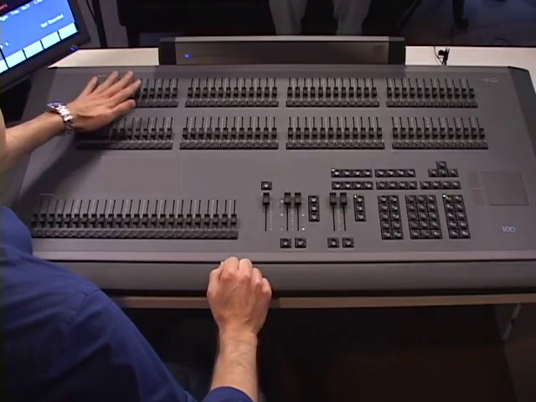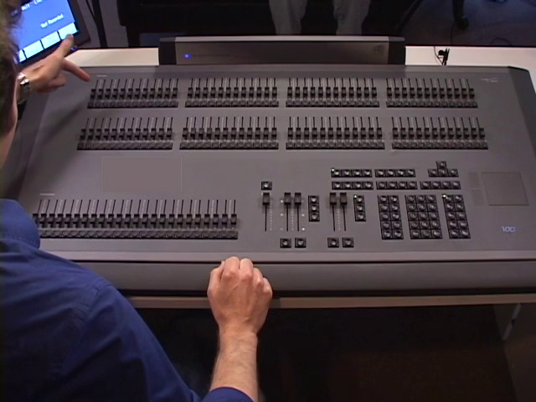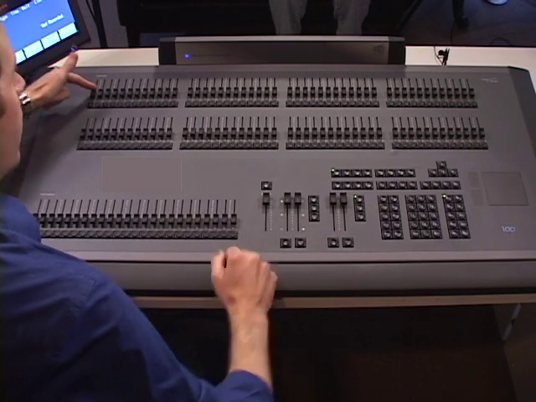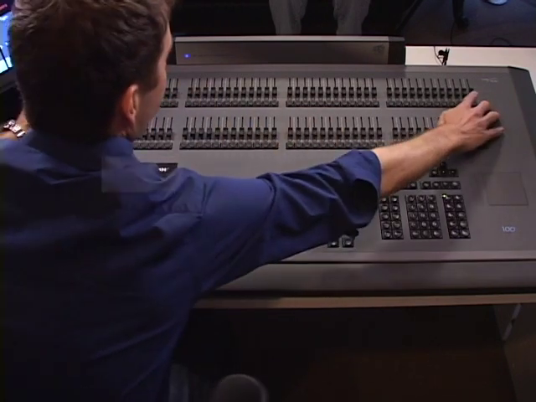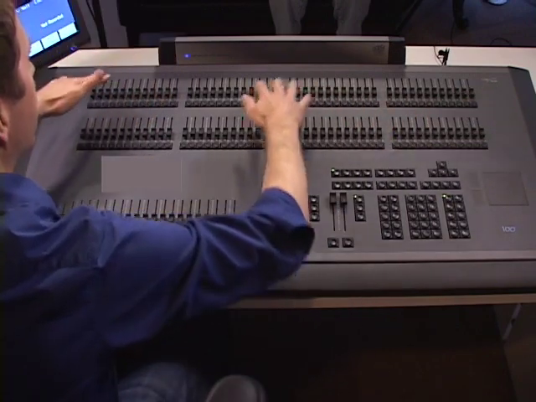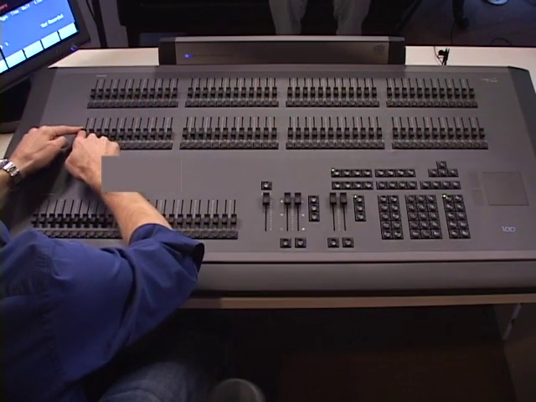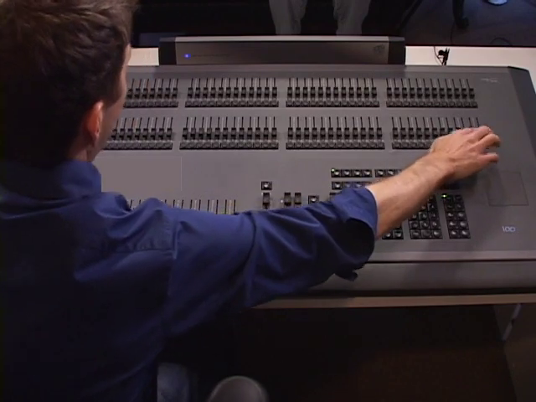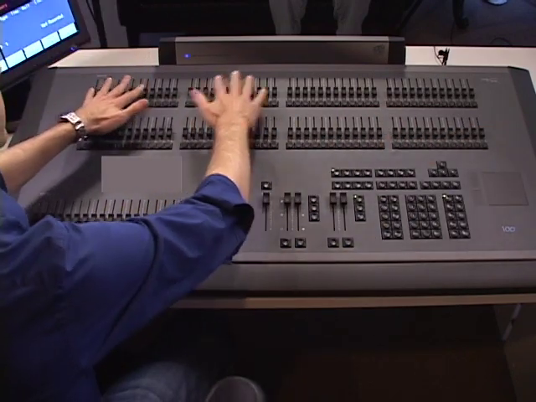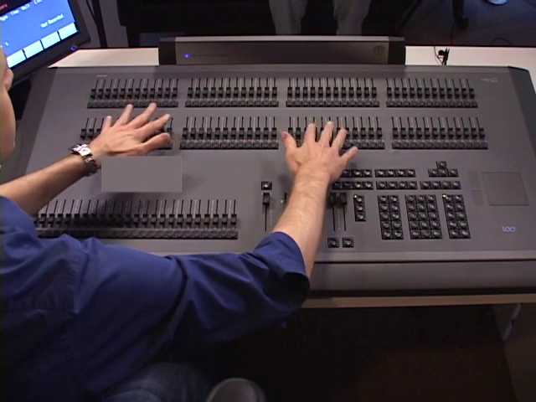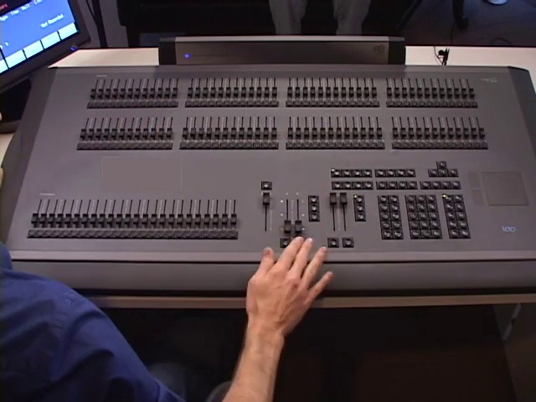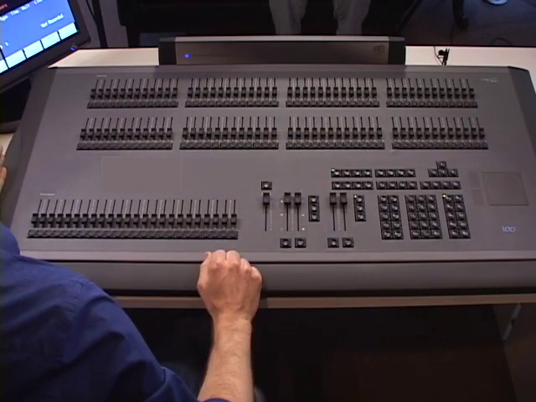Now what I've done is I've configured the two top banks of faders to duplicate each other. At the top row, it's channel 1 at the first fader. The last fader is channel 48. And then it's, again, channel 1 on the bottom row and 48 at the very end. So that allows me to set up a scene in the top row and set up a different scene in the bottom row, and then crossfade between them by running my crossfaders.